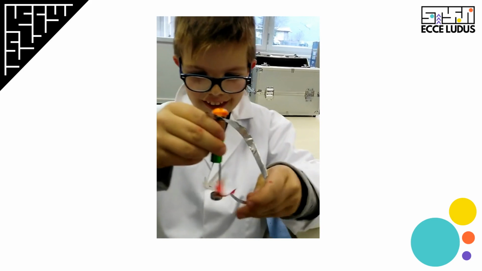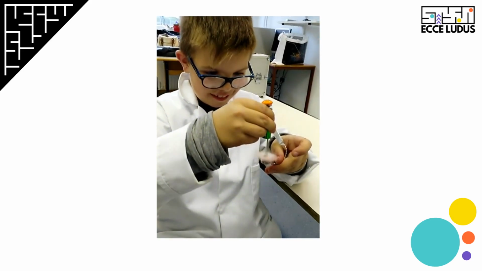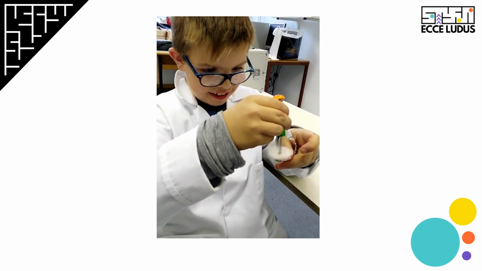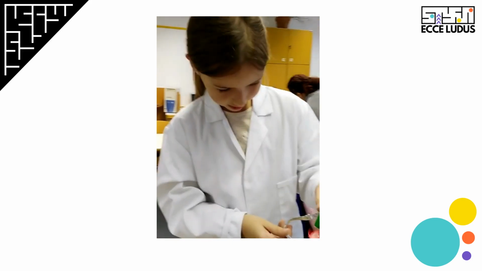All you need is a battery, copper wire or tape, neodymium magnet, masking tape, piece of paper and scissors. Look what happens when all is connected. How exciting!